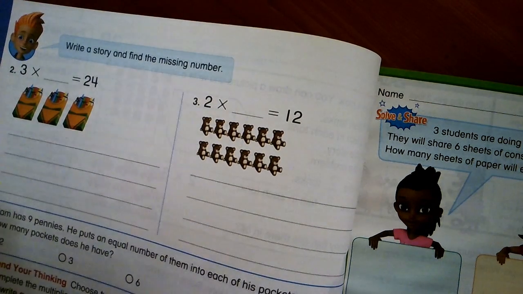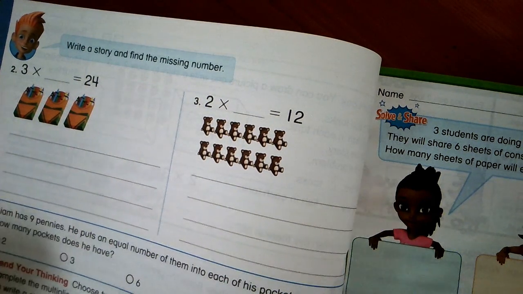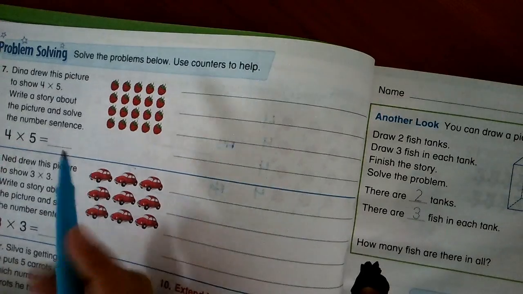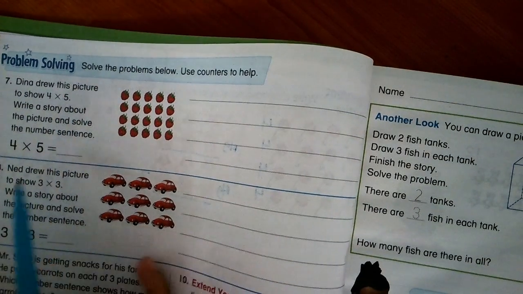Guys, be creative. I know you can do this. You are smart. We know how to write story problems. You practice that in class. And if you need ideas, go back and look at these story problems that you have here.